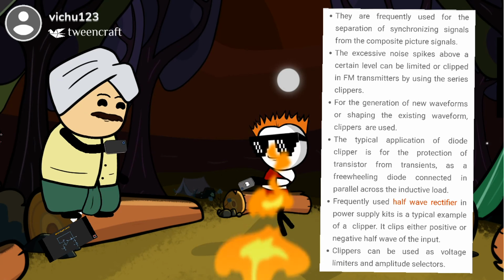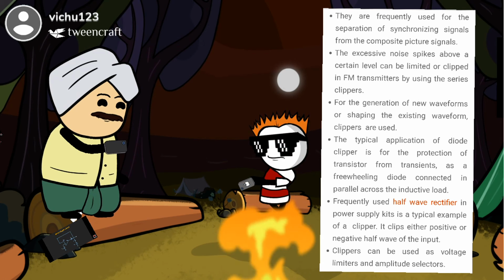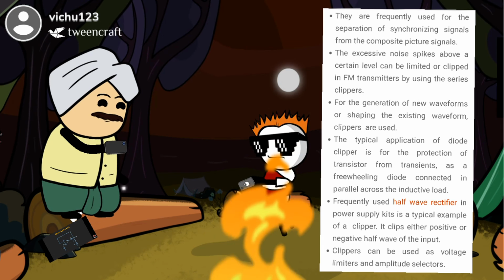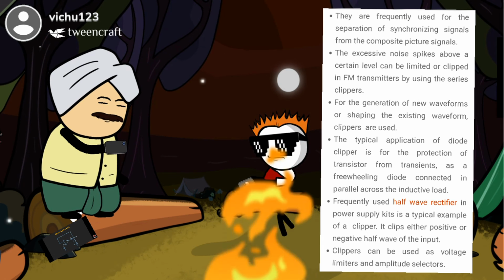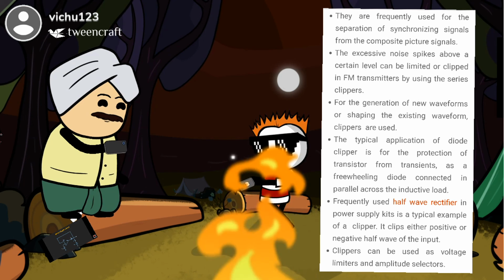It clips either the positive or negative half wave above a certain input level. Clippers can be used as voltage limiters, in FM transmitters, and as amplitude selectors.